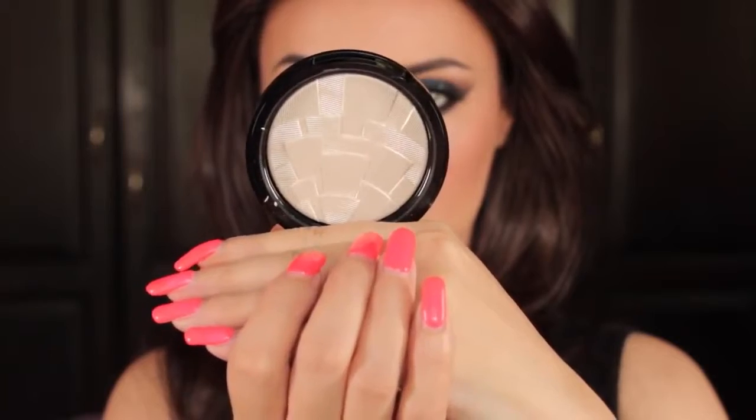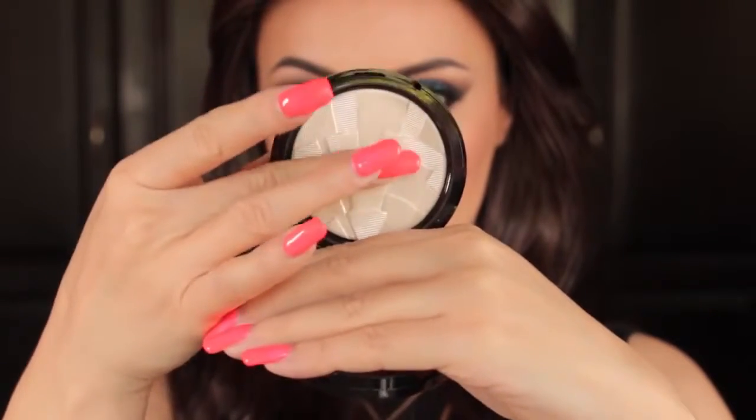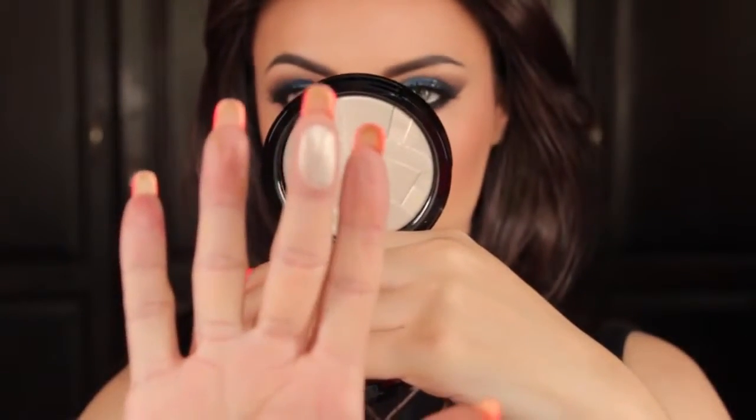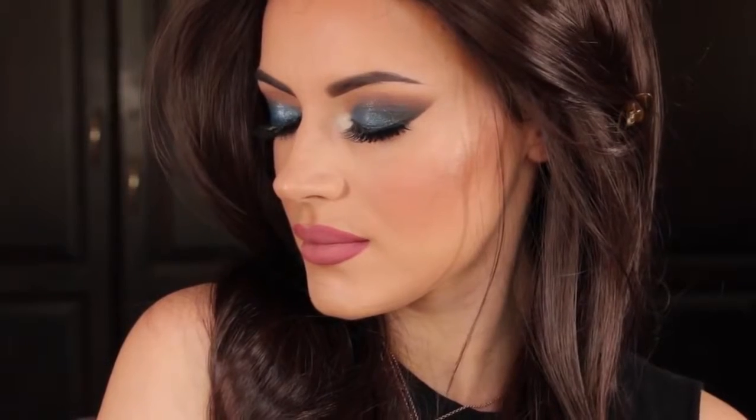And now for my favorite part, the highlighter. I'm going to use the brand new Anastasia Beverly Hills highlighter in the shade Starlight. These are coming out, I believe, in August, and the texture is gel to powder. They apply so smooth and silky as gel, but they dry like powder, so they last throughout the day. And this is what they look like.